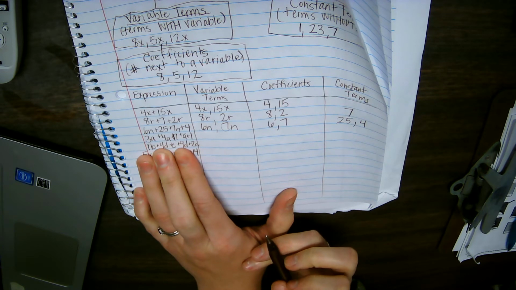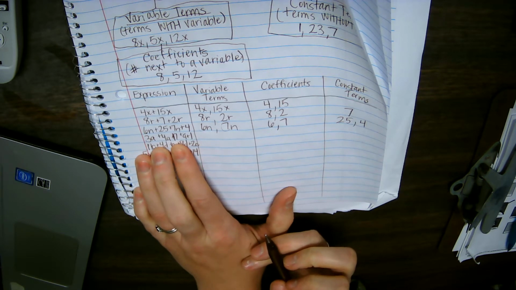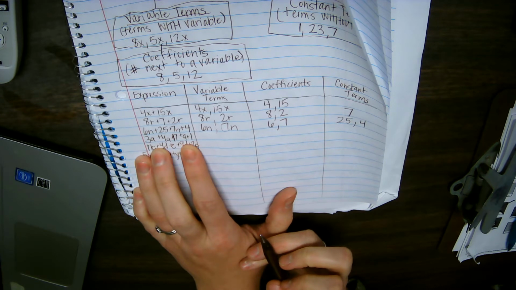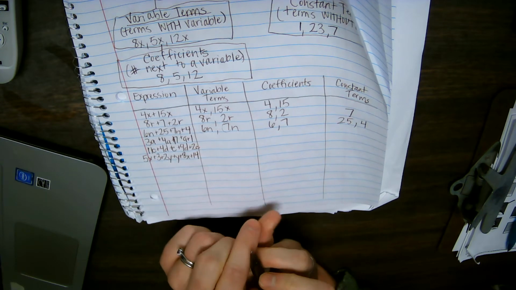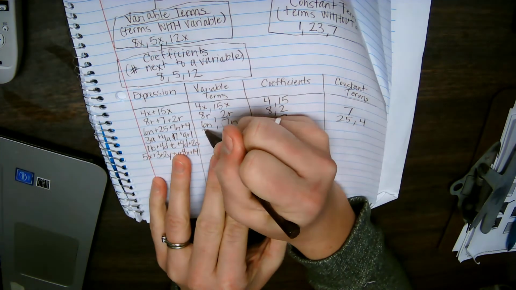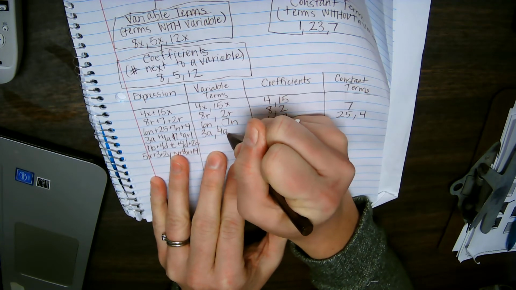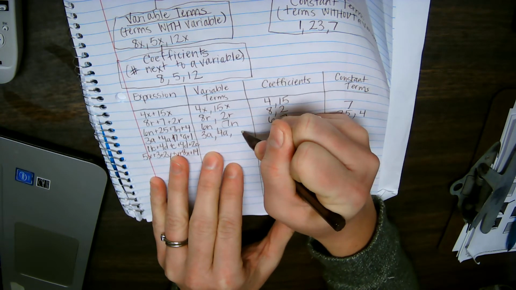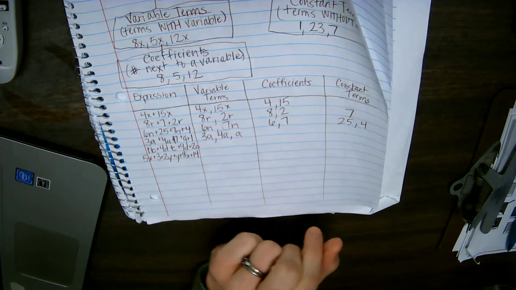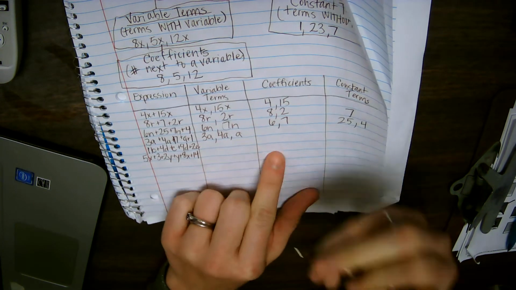3a plus 4a plus 17, sorry, I was running out of room, plus a plus 1. So our variable terms are everything with the variable. We have 3a, 4a, and just a. Now our coefficients. Well, 3 and 4 are easy.